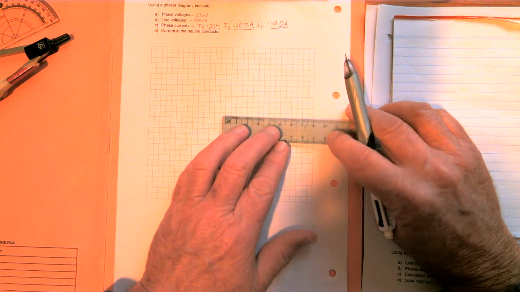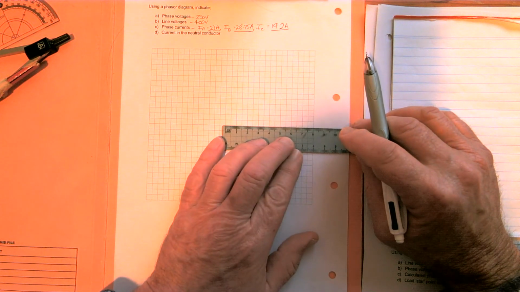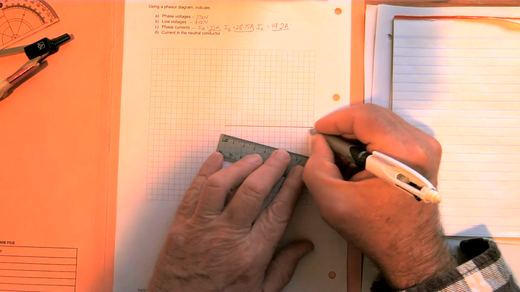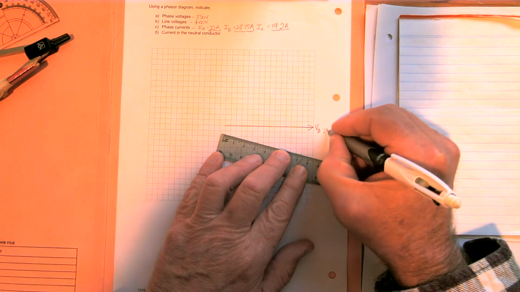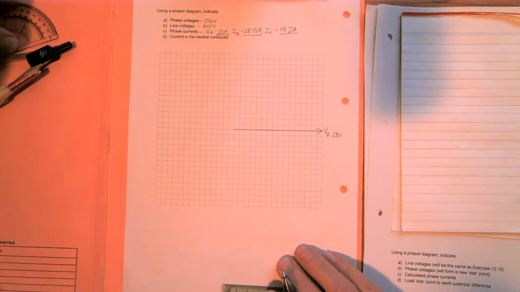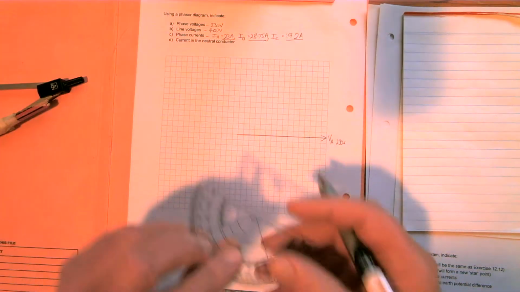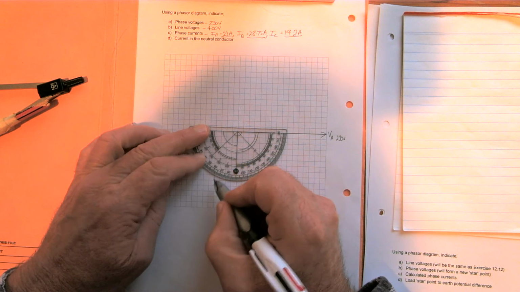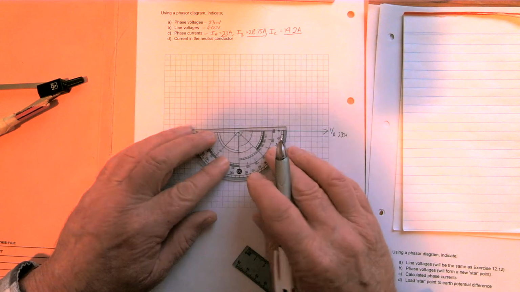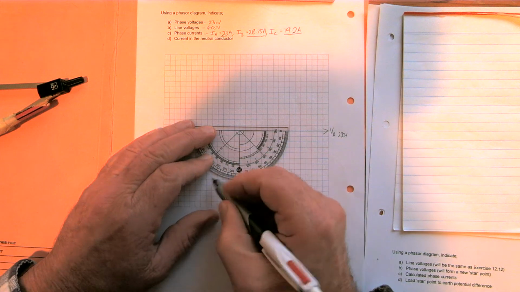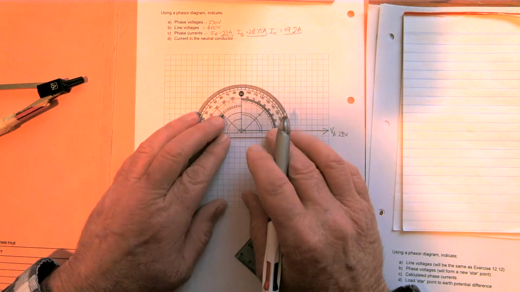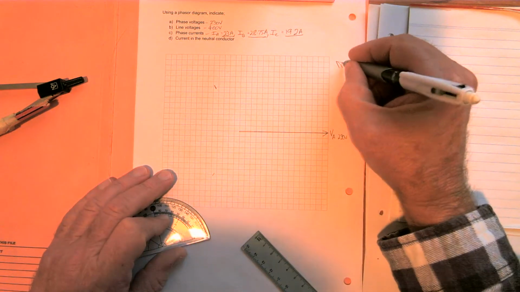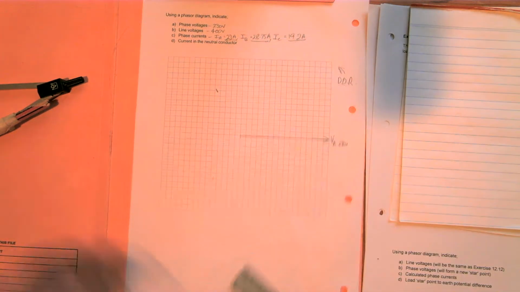So we'll start again with a voltage reference phasor, our three-phase voltage reference, phase A, VA, representing 230 volts, 120 degrees down to the B phase, 120, and the C phase will be up there at 120 degrees, considering our direction of rotation is anti-clockwise.